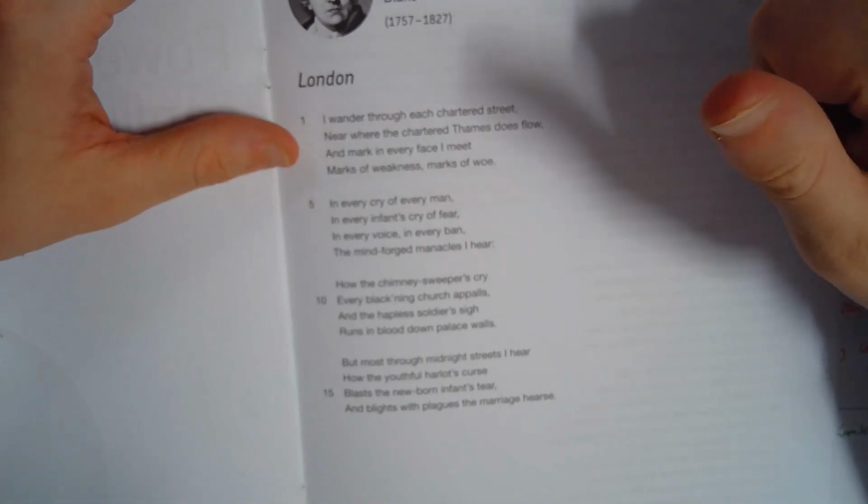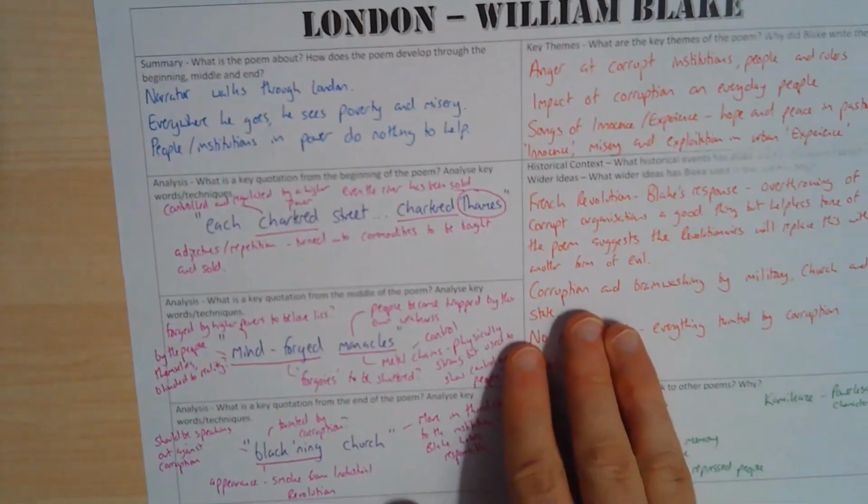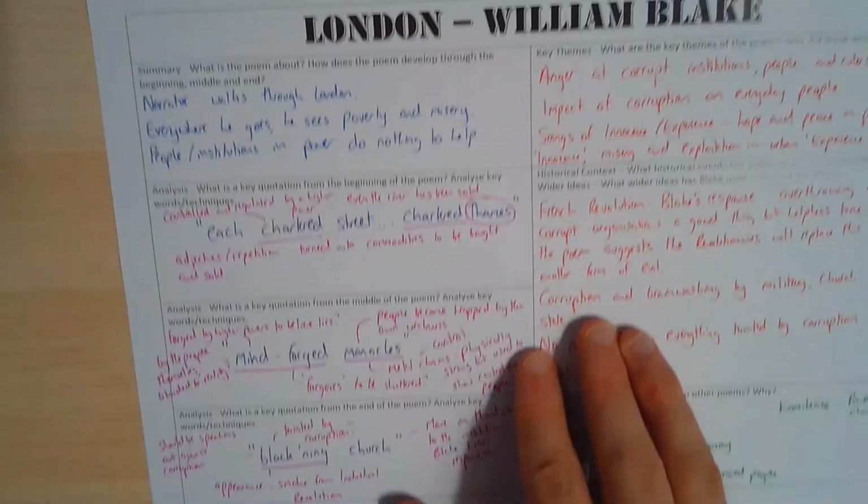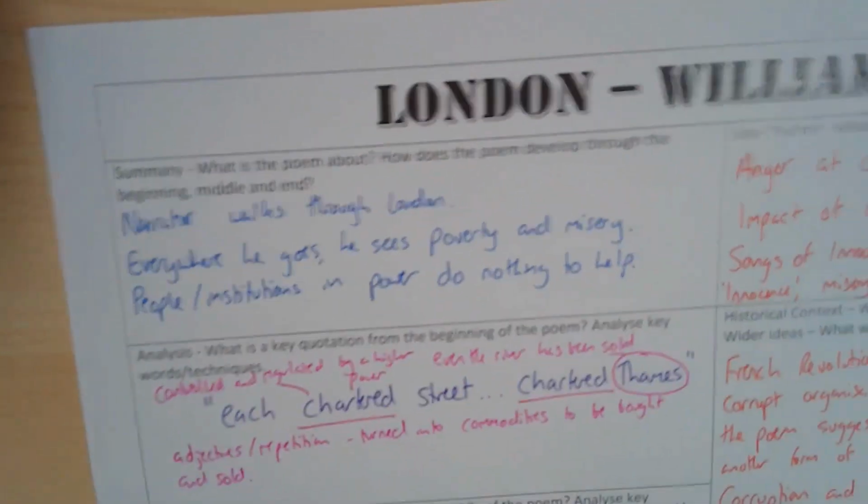Straight away you can see you've got quite a straightforward rhyme scheme and layout. This is used often by Blake in his Songs of Innocence and Experience, and we'll look at that in a minute as well. You can start by thinking about rhyme scheme and structure there, but we'll keep it focused on language, but there might be some useful points to make as you go through. So, a short summary of the poem.